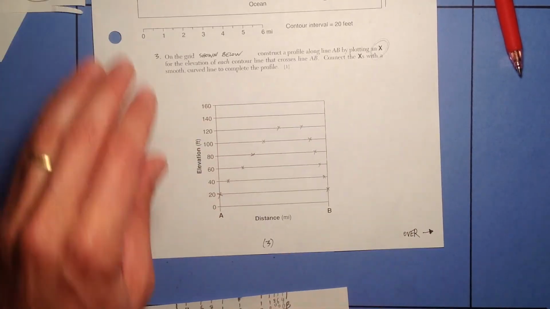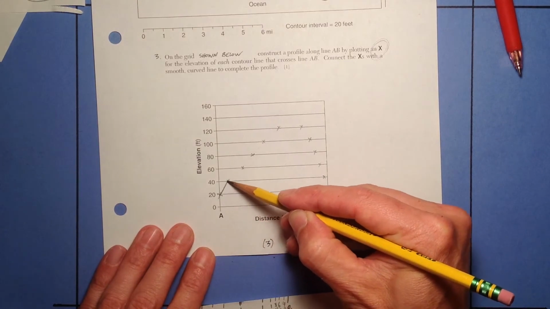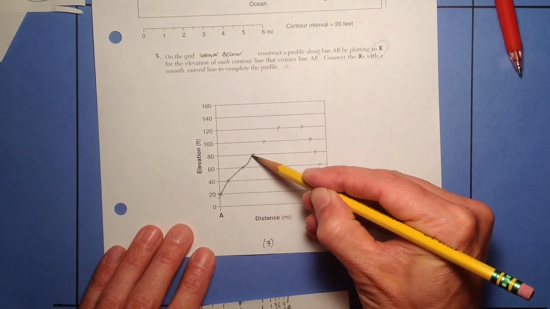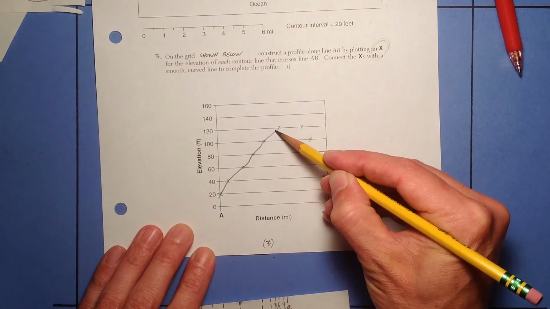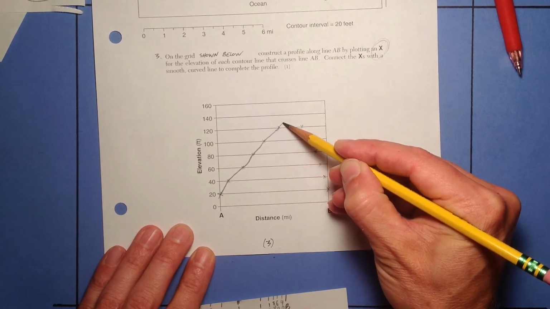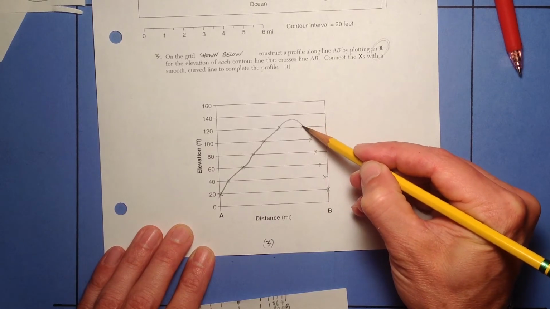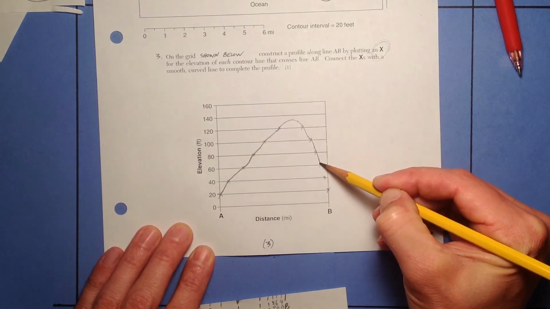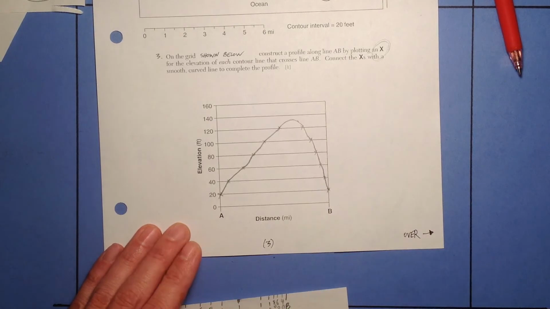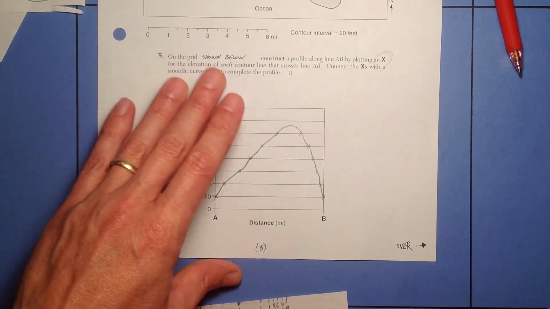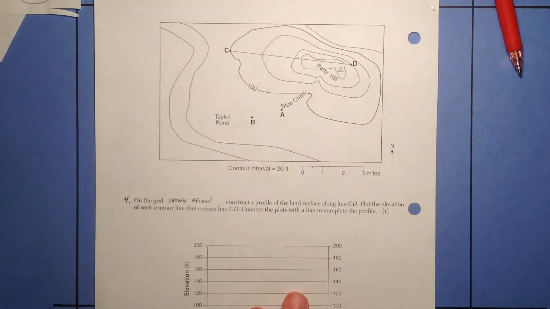Again, let's connect it very rounded. Make sure you go right through the center of the dots. Sometimes students don't go through the X's and they actually will look like they get it wrong because they go up over 120, don't touch 140, but clearly make it go above 120 because that's kind of how it looks. And that is the profile for that one. Okay, and the last one is here.